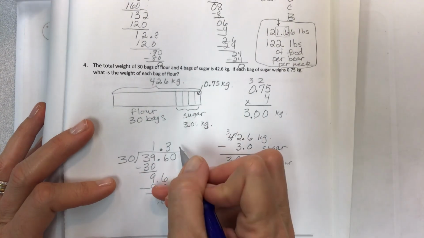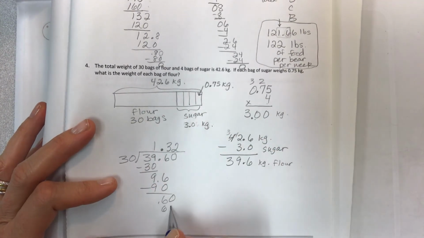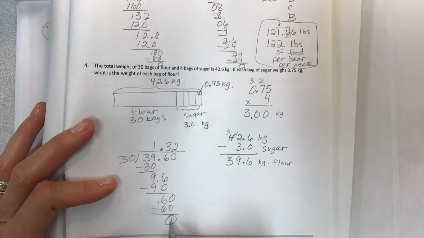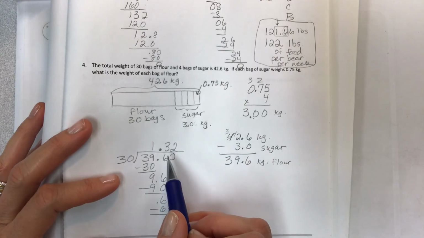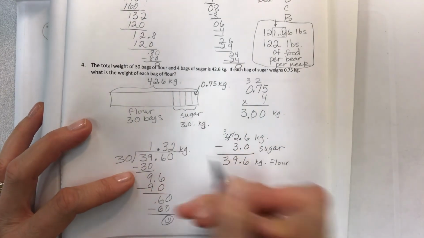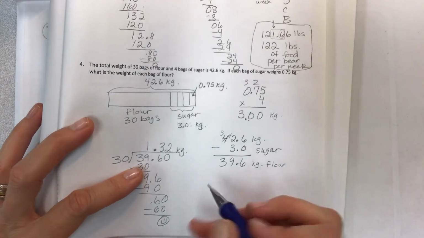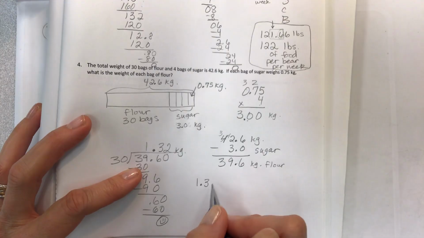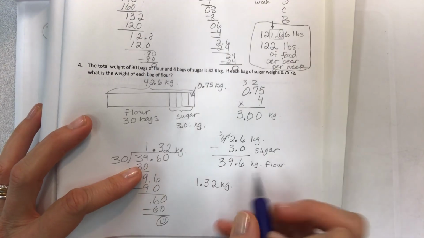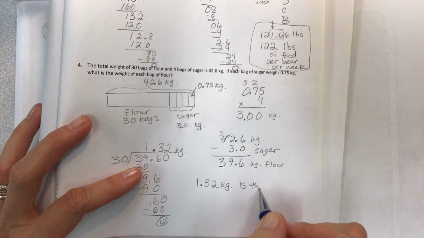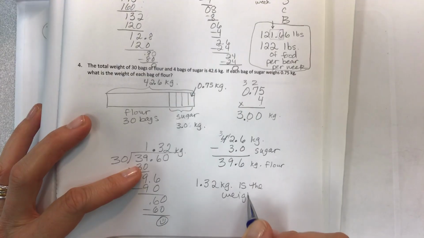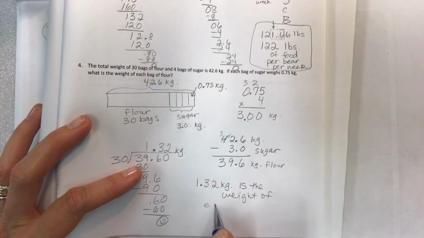60 divided by 30 would be 2. Then you have an exactly 0 answer. And so 1.32 kilograms would be the weight of each bag of flour. So label that is the weight of each bag of flour.